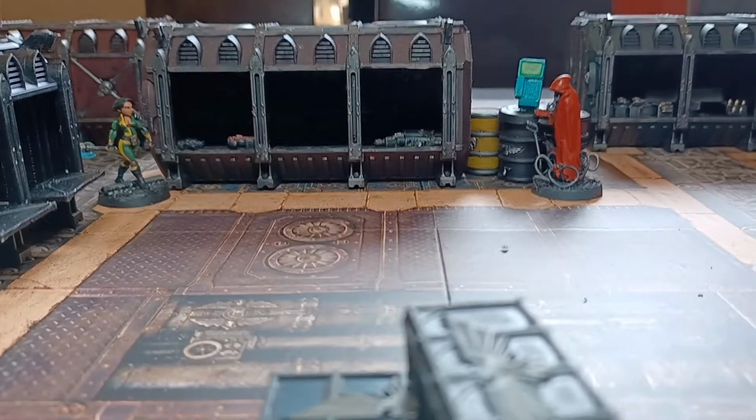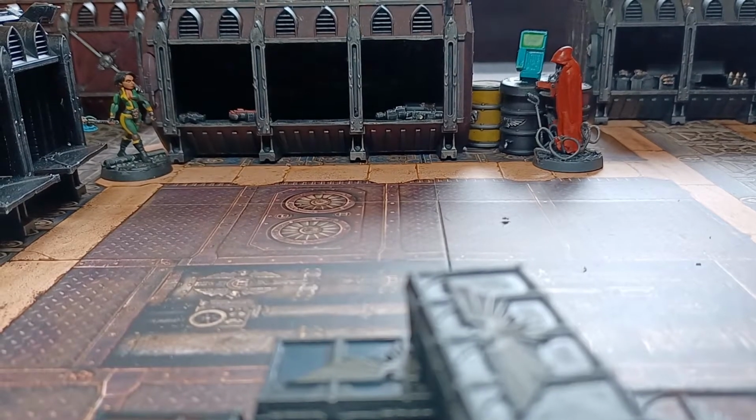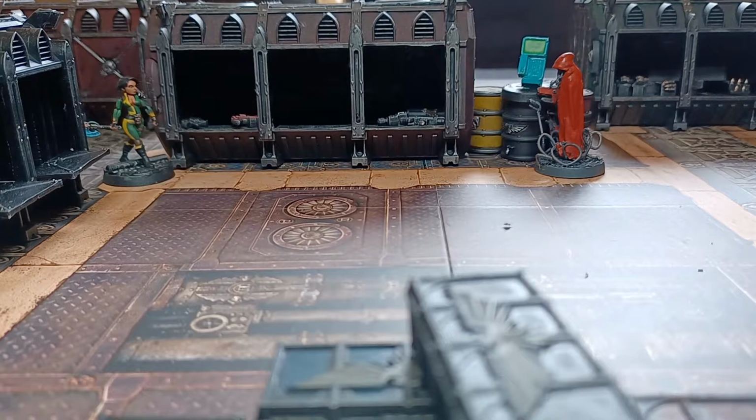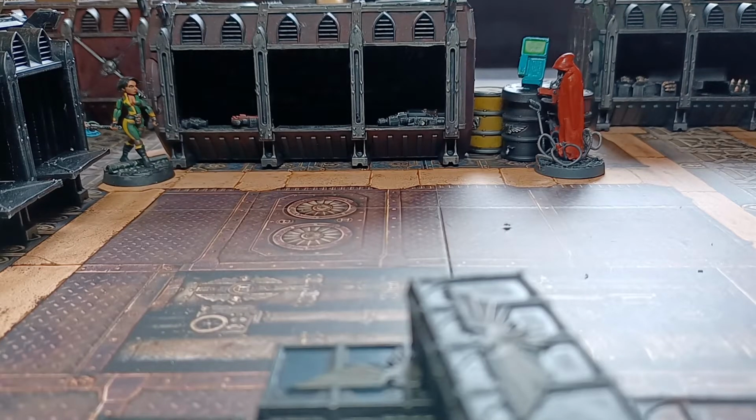Now at the end of the turn, there's all sorts of things that can happen. People that are bleeding can start bleeding. People that are on fire take more damage and things like that. Now, I was planning 1 turn, but we'll do a 2nd turn.